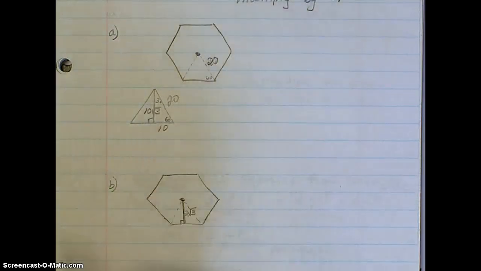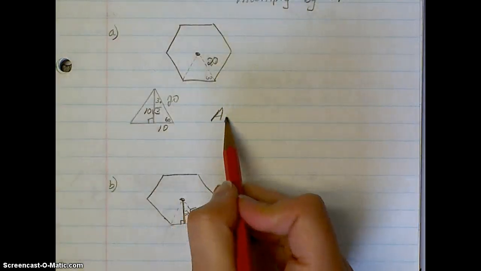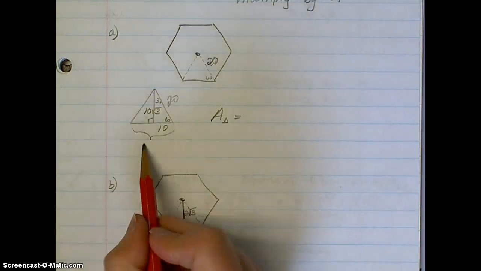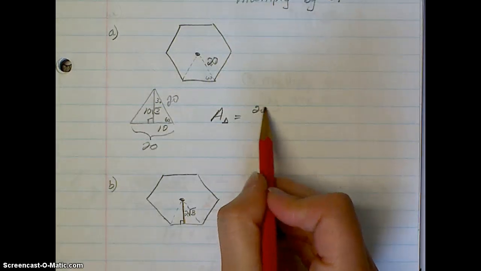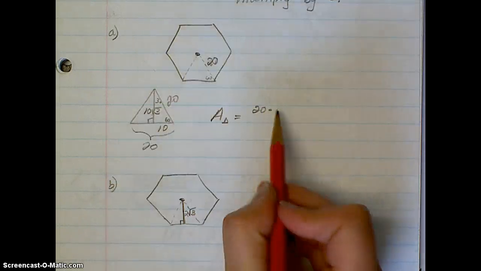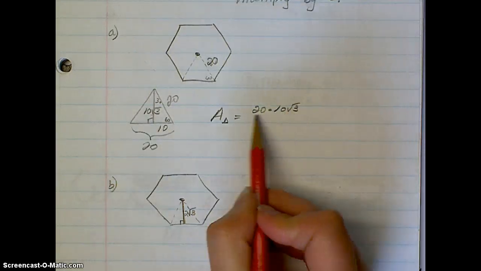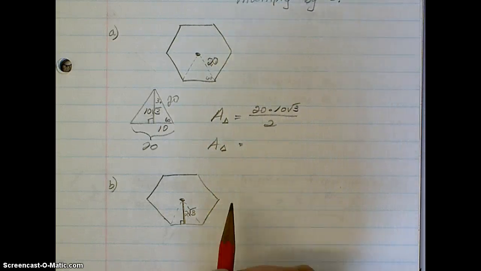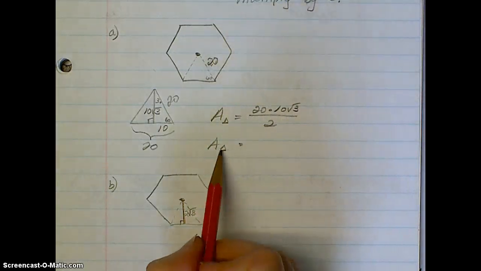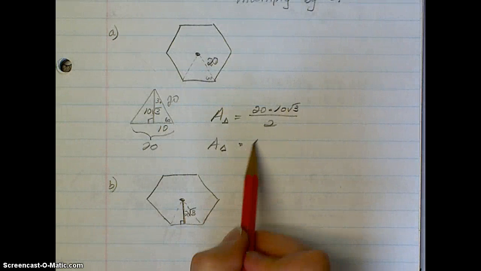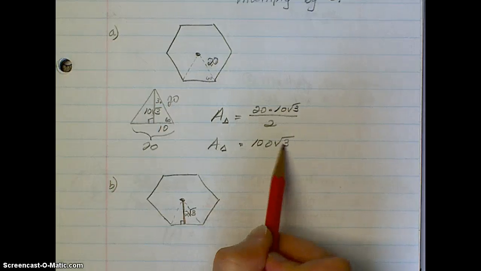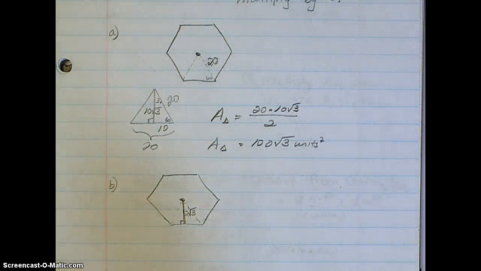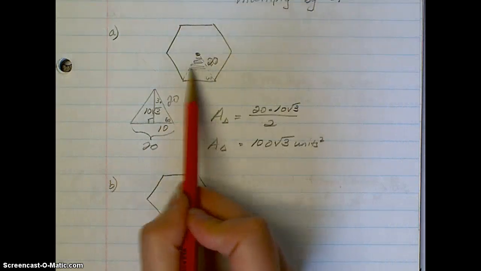So the area of this triangle is the base, which is the whole bottom side, 20, times the height, 10 root 3, all divided by 2. So now I'm going to simplify this. The area of the triangle is 100 times the square root of 3 units squared. Again, that's just the area of this one little triangle.